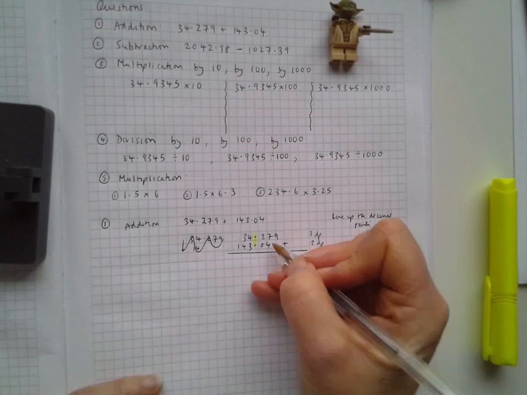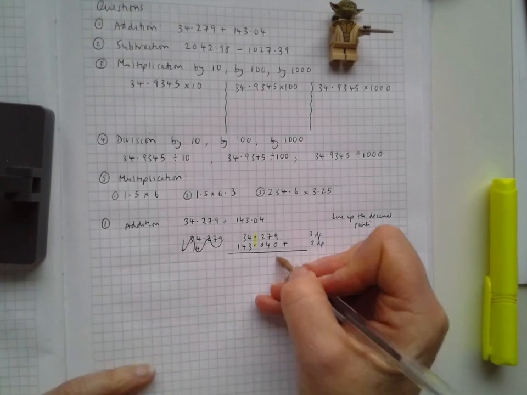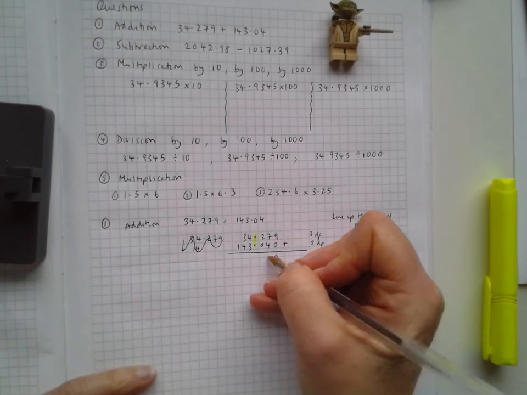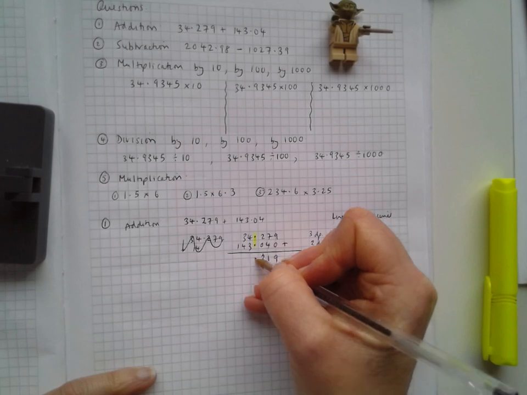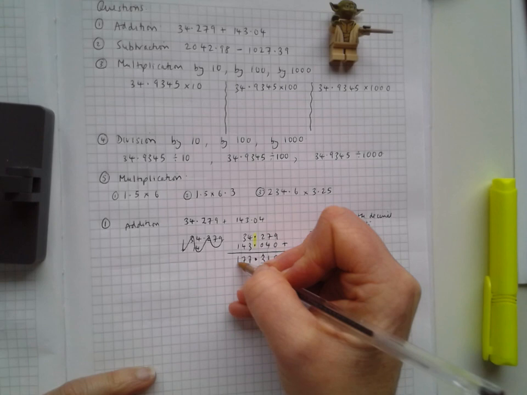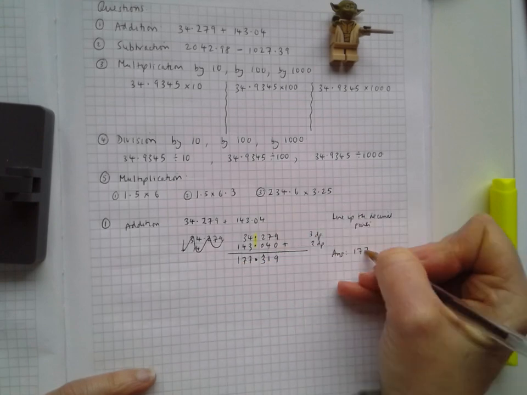So 9 and 0 is 9, 7 and 4 is 11, put down 1 and carry 1, 2 and 1 is 3, put the decimal place in, 4 and 3 is 7, 3 and 4 is 7 and 1. So the answer there is 177.319.